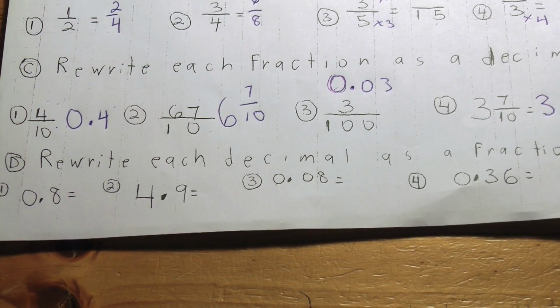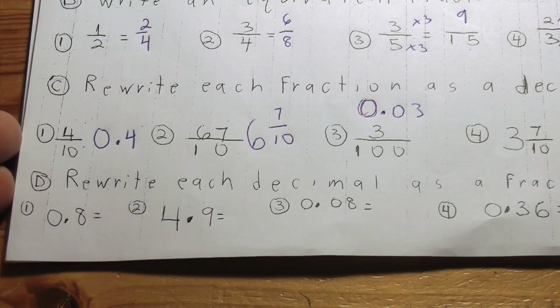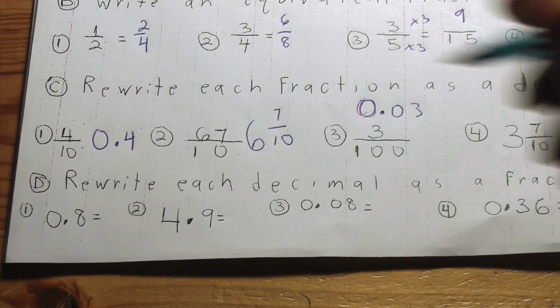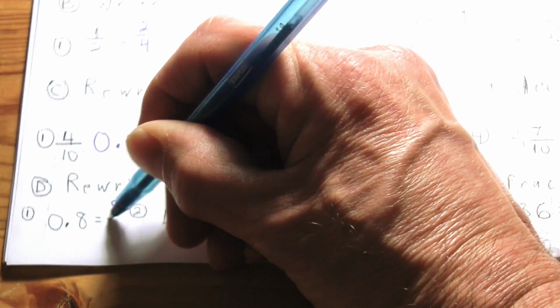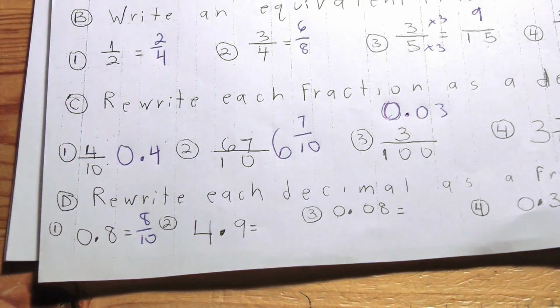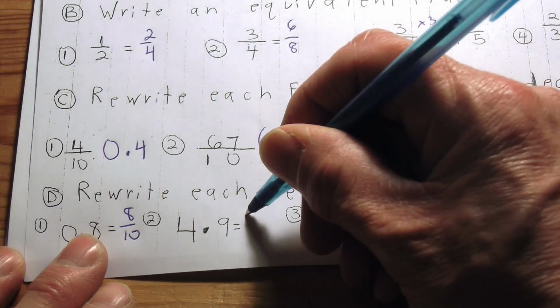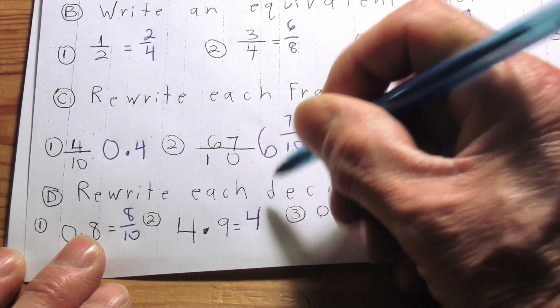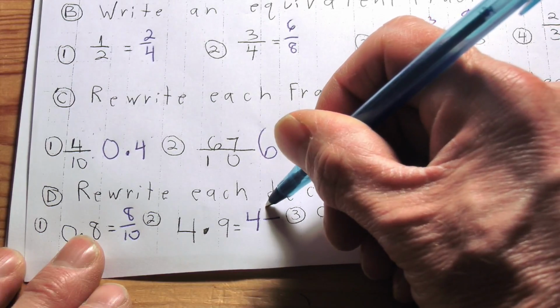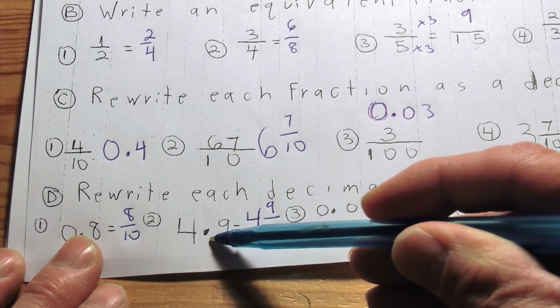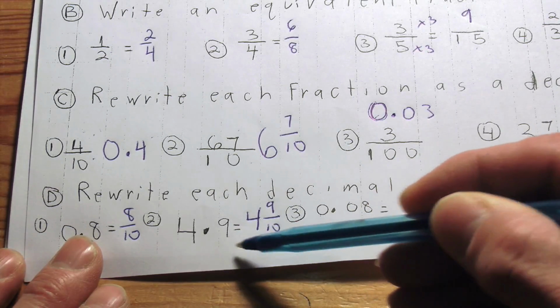Rewrite each decimal as a fraction. So now we're basically doing the opposite of what we were just doing. 0.8. 8/10 as a fraction. 4.9 as a decimal. 4 is our whole number. And 9/10. When there's one number behind the decimal, we're dealing with tenths.